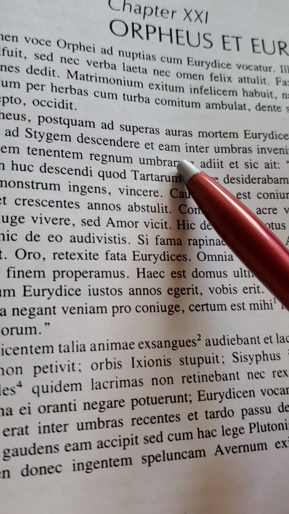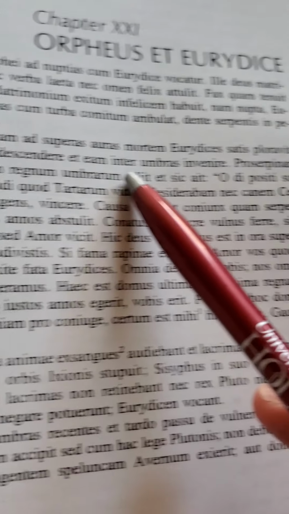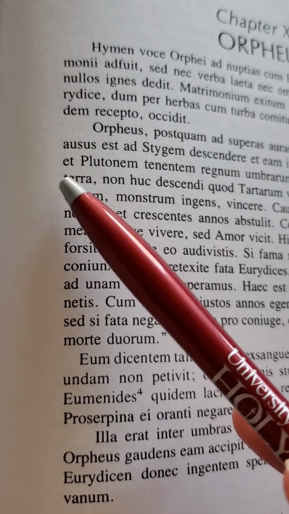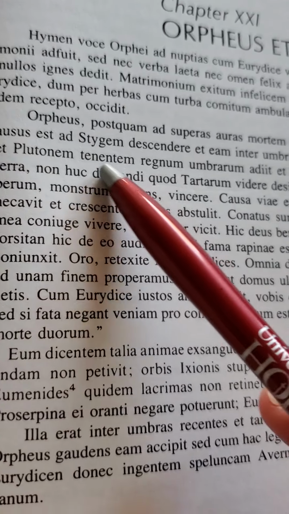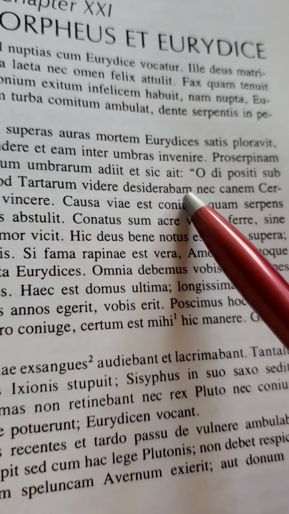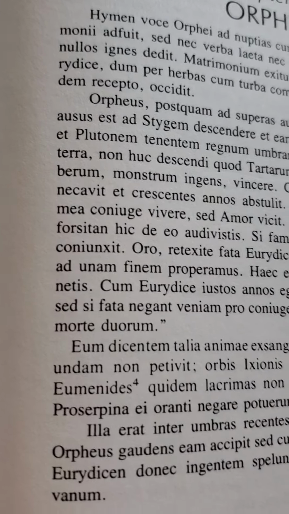Okay, so he has gone toward Proserpina and Pluto, holding the rule of the shades, and he has said, "O gods, having been placed below the earth."